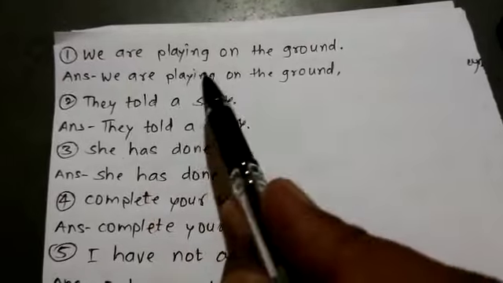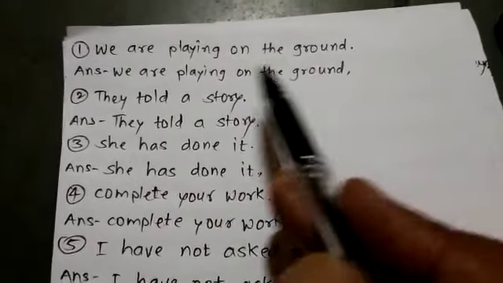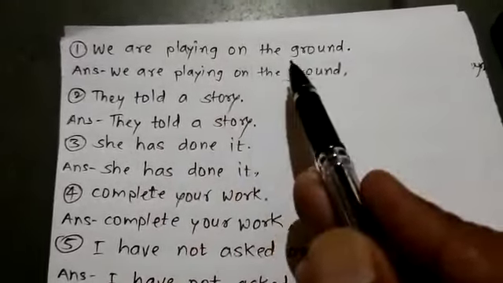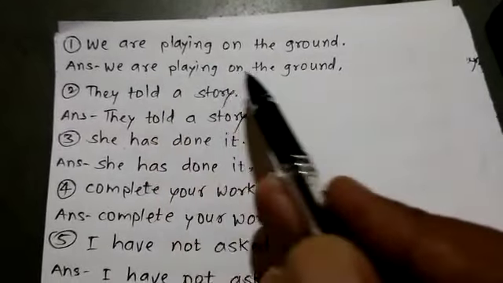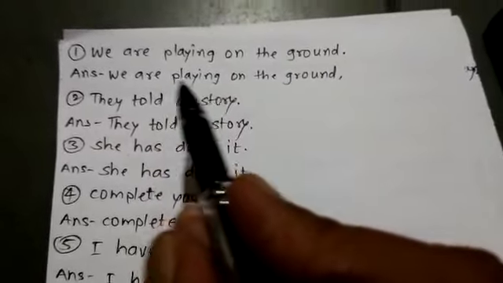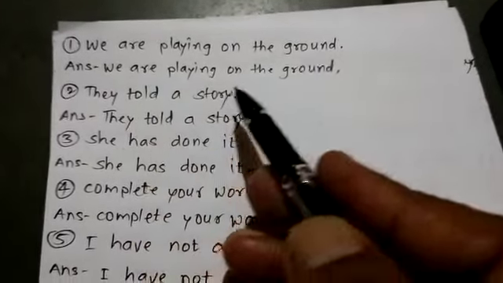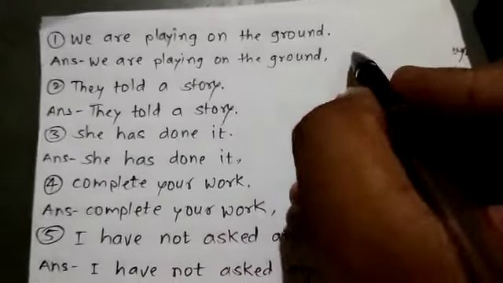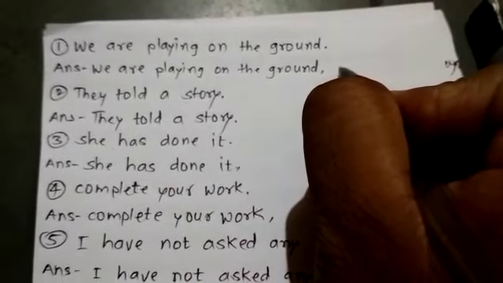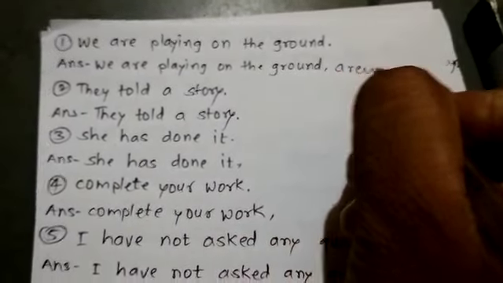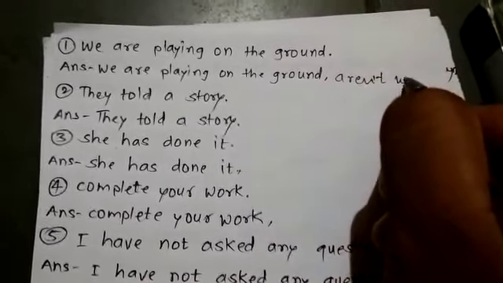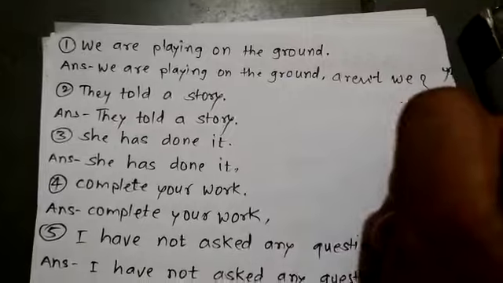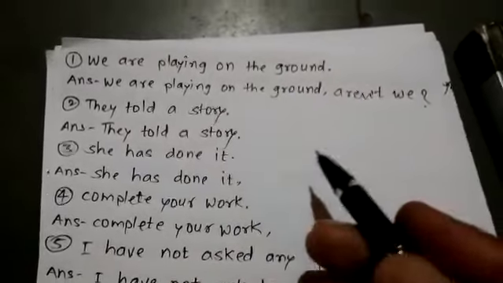We are playing on the ground. See the example: we are playing on the ground. This sentence is a simple sentence and a negative sense is not there. So then the answer will be there. "Are" is the helping verb. See, we are playing on the ground. So then the answer will become "aren't", and then "we". In this way, "aren't we".